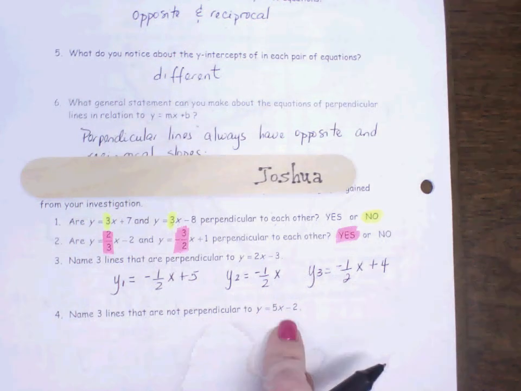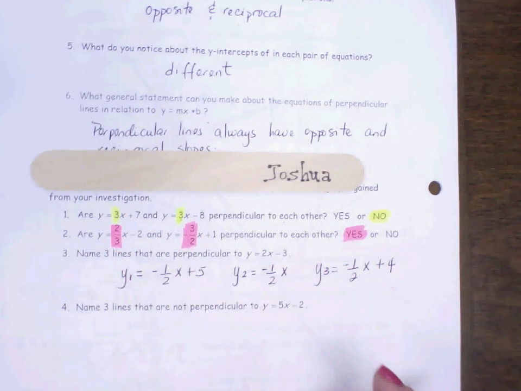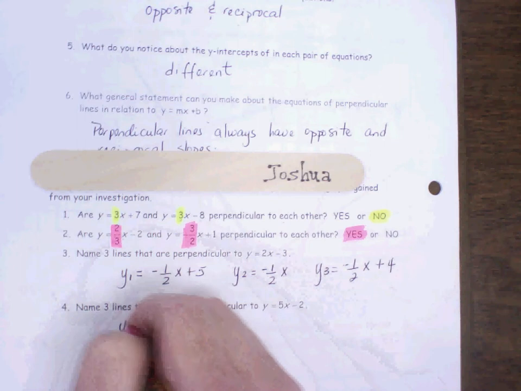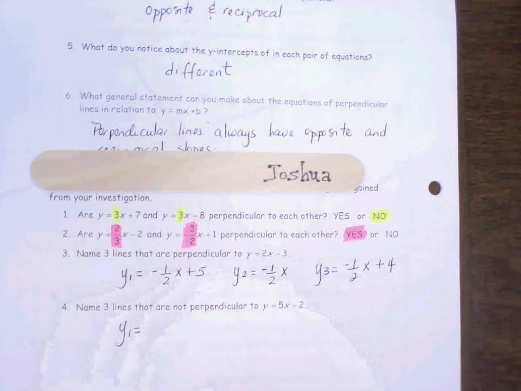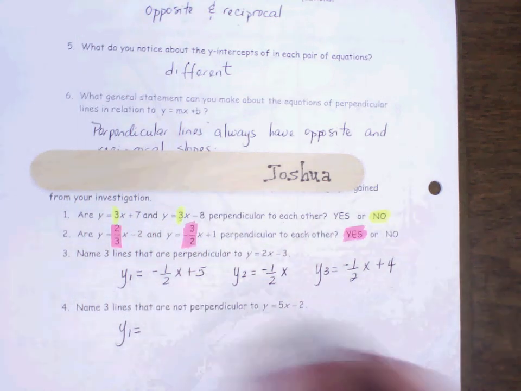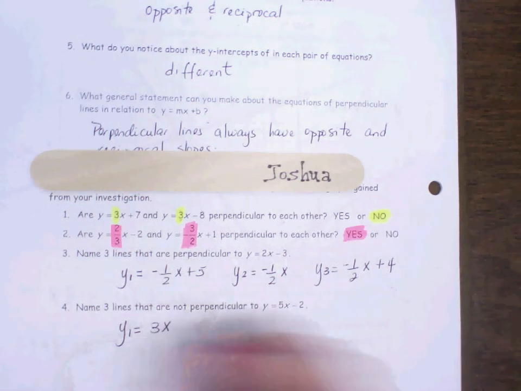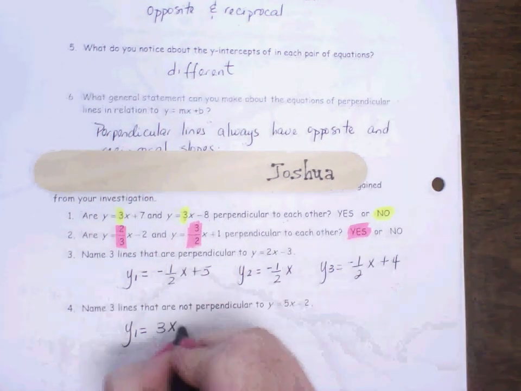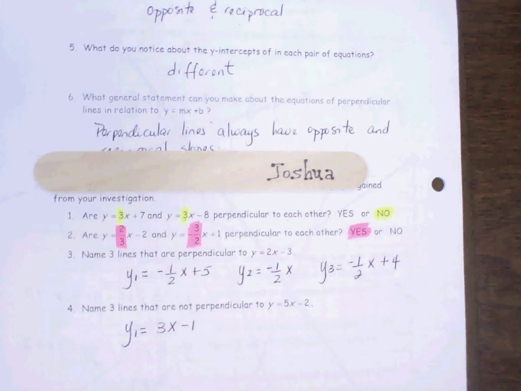Joshua, give me a line that is not perpendicular to 5x minus 2. Not perpendicular. There you go. Very good. 3x minus 1 is not perpendicular. Very good. To be perpendicular, it needs to be 1 over 5.